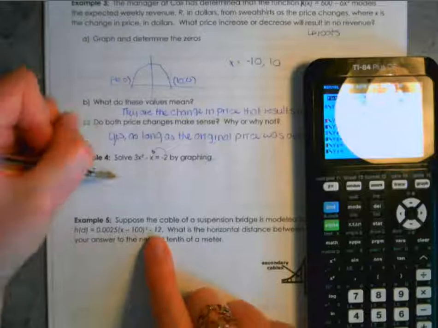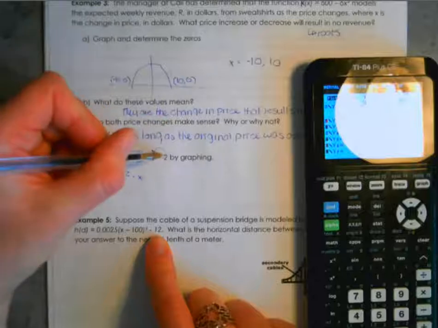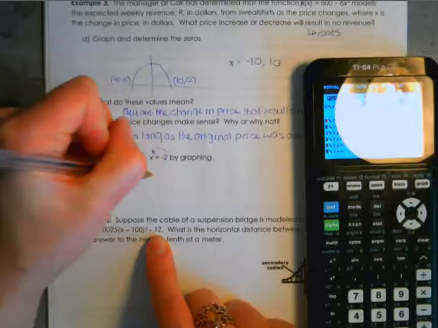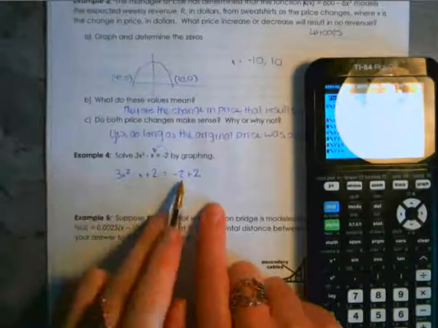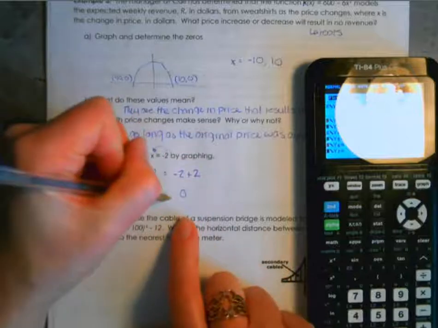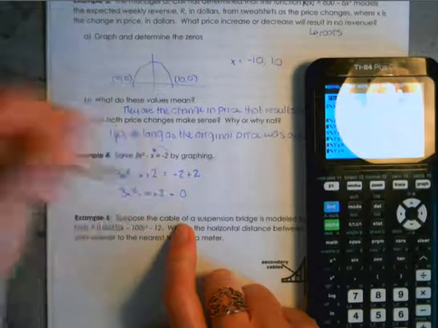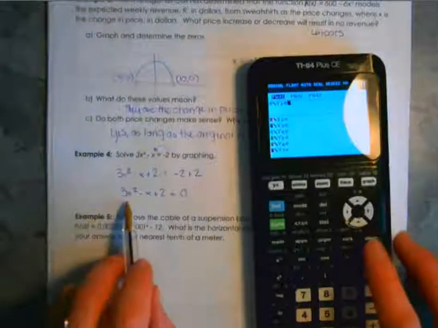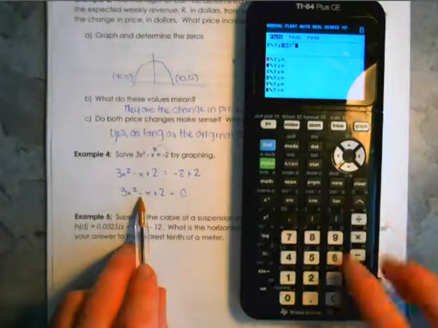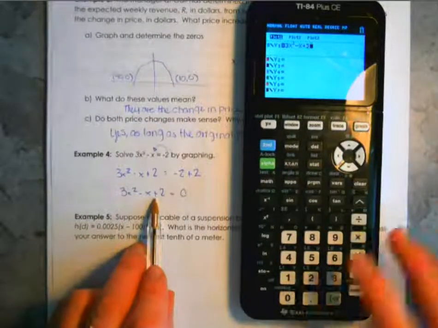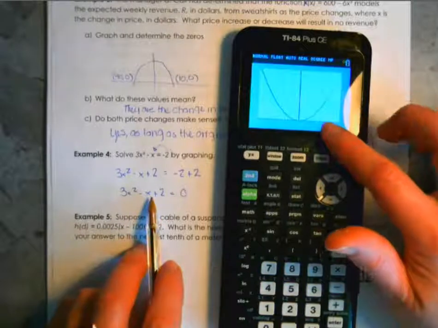So of course, if we have 3x squared minus x is equal to -2, if we want to move that -2, it means we have to add 2 to both sides. -2 plus 2 is going to give us 0. And now we have our function 3x squared minus x plus 2. We want to solve for this, so let's put it in: 3x squared minus x plus 2. Go to your graph. Wow, look at that. Our settings from our last graph work for the window.